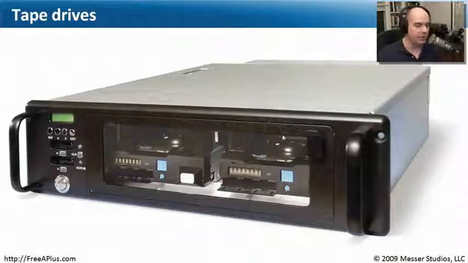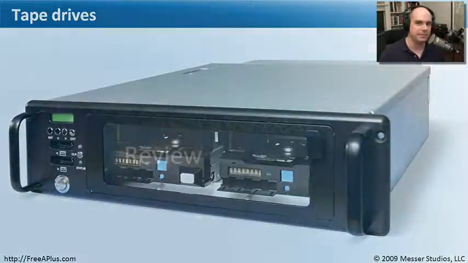Usually these are in formats like this, where I can have multiple tape drives in there simultaneously. In large environments, very large storage areas, you might have 16 or 32 or even more tape drives all running at one time, so that you can take huge amounts of data, back them up overnight, and send them off site. That way, if something was to happen at your facility, you've still got a way to restore all of your data later on, and you haven't lost any of that important information.